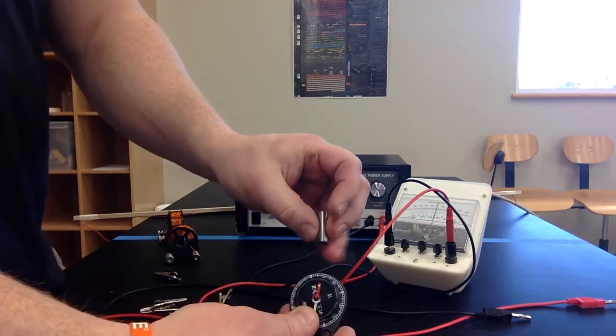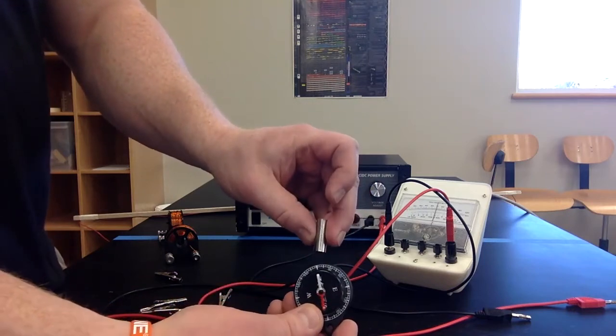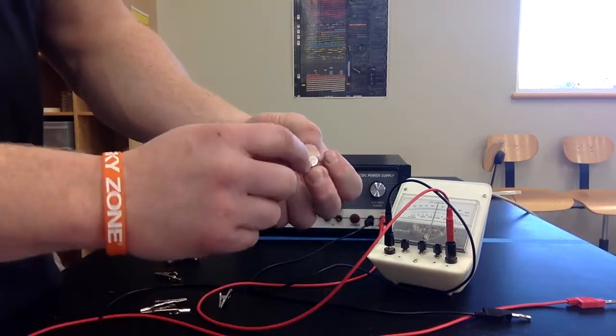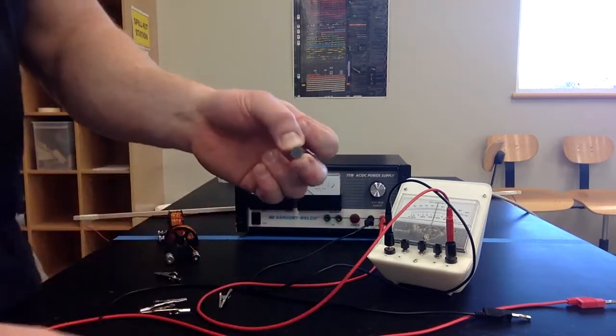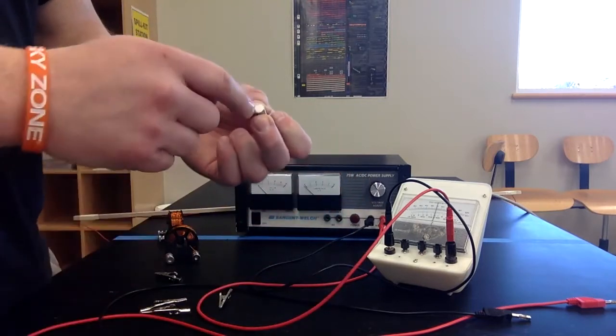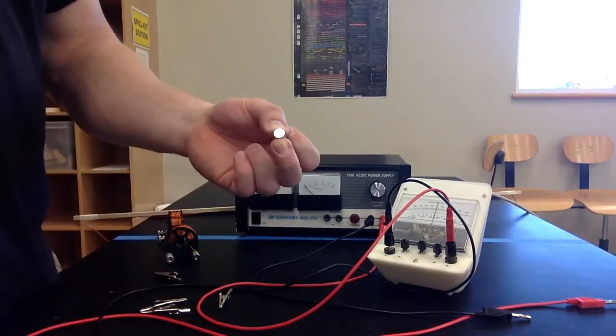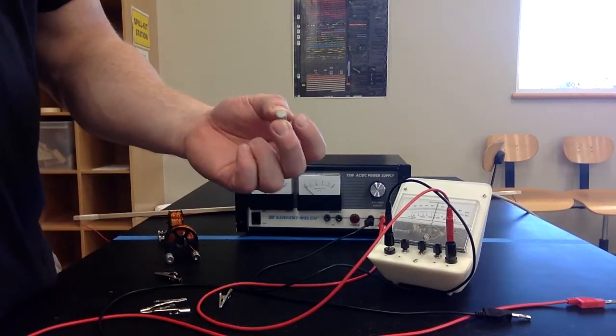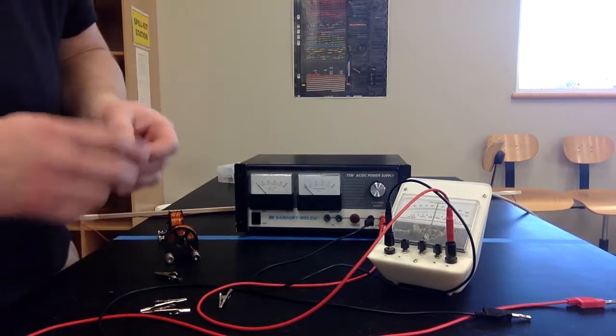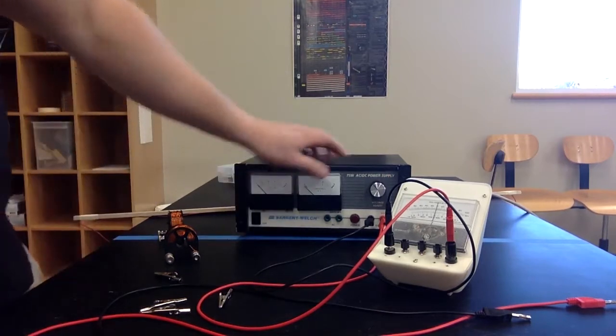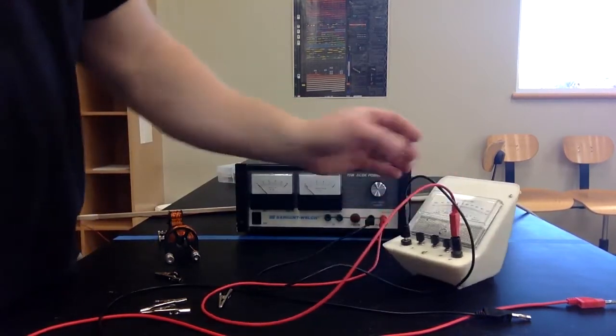Once I know which side is the south side and which side is the north side, put a piece of tape or marking on here, or something that tells you that this is the north side. So take a pencil, put a little dot on there, or a pen, or something along those lines. That way we know which side is which. Good, so that is part B.